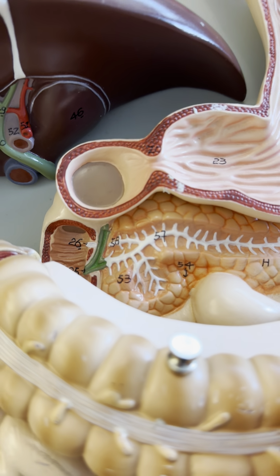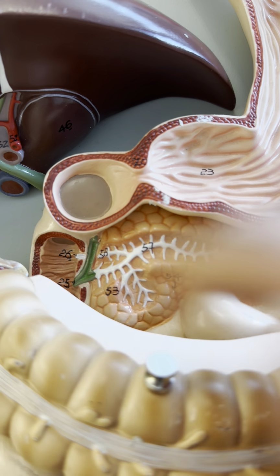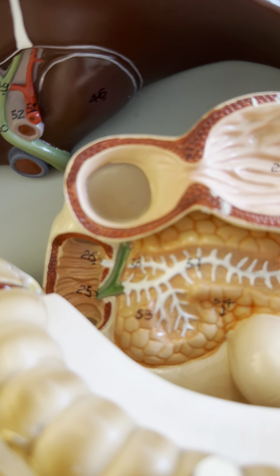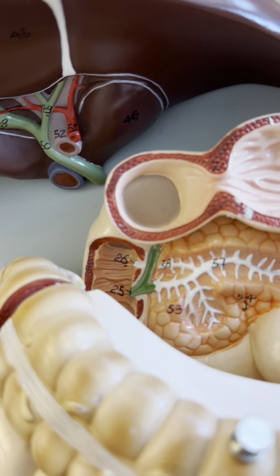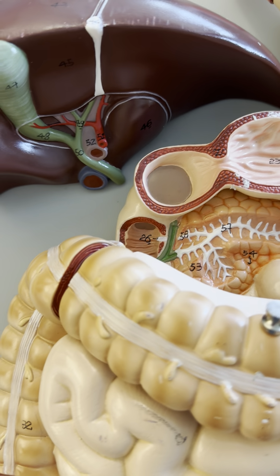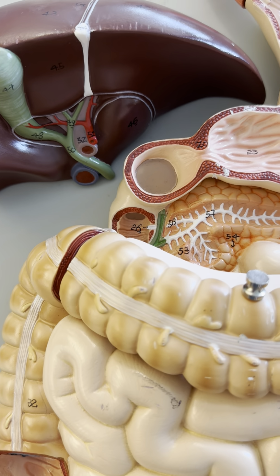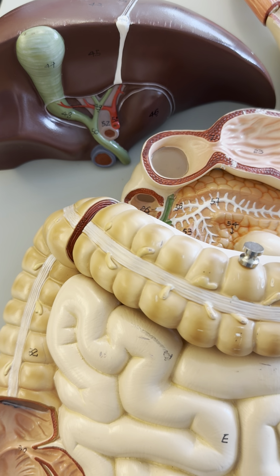Okay, and then that flows in here. Okay, and then it meets with the pancreatic duct and empties into the small intestine. Okay, and remember this area here is the ampulla of Vater. Okay, so we went through that in the last one. Okay, these other structures you need to know in the liver you can see under the microscope.